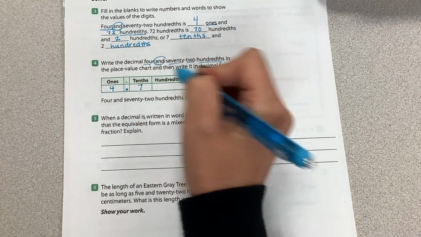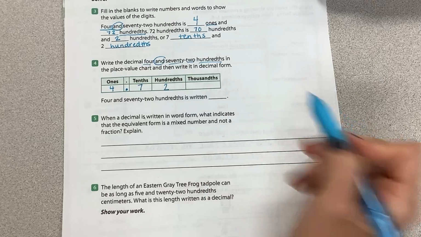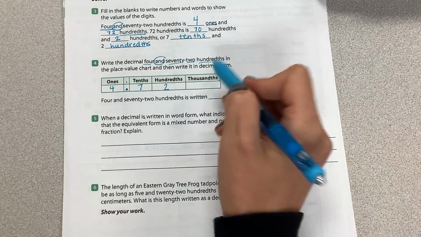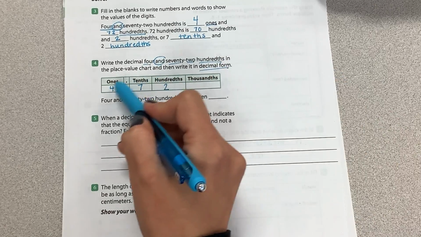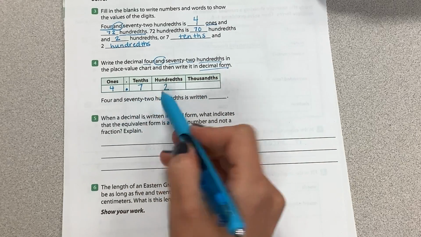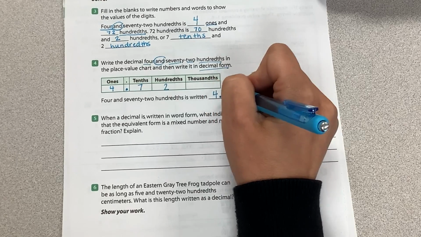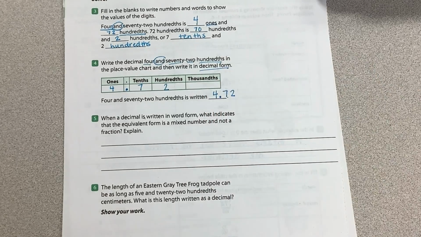So I'm going to have 72. And I don't have any thousandths, so I'm just going to leave it there. And then it says write it in decimal form. And whenever I write it in my place value chart, I already have it written right here. So that's really helpful for me. So I'm going to have 4 and 72 hundredths, and it's written just like that.